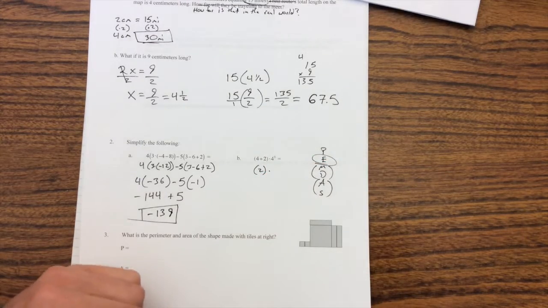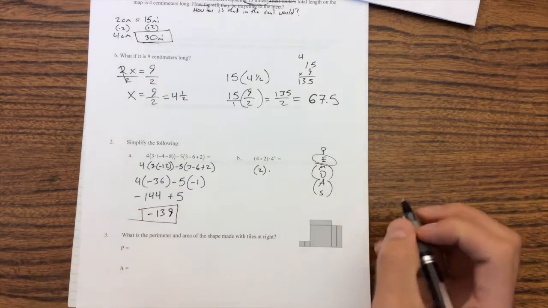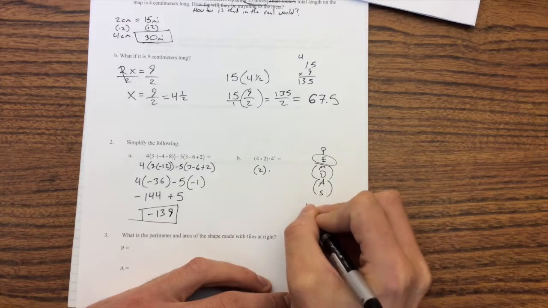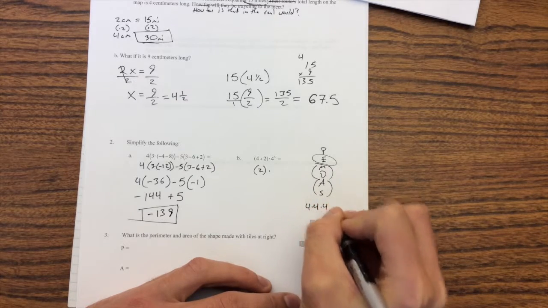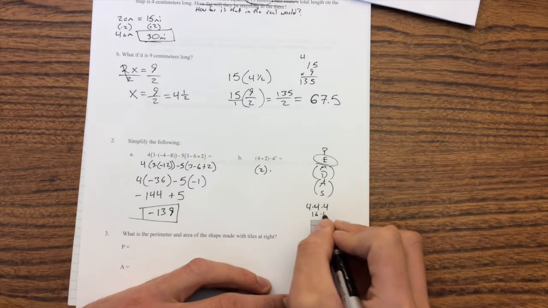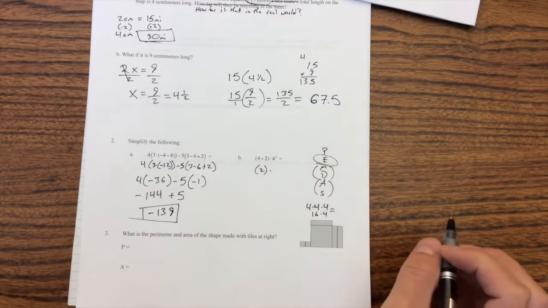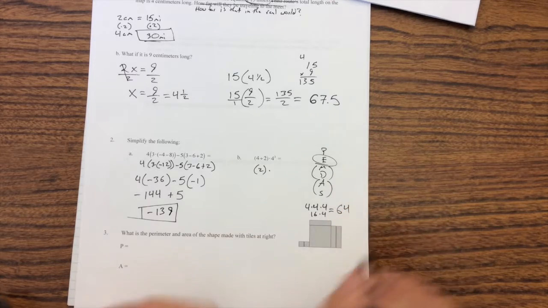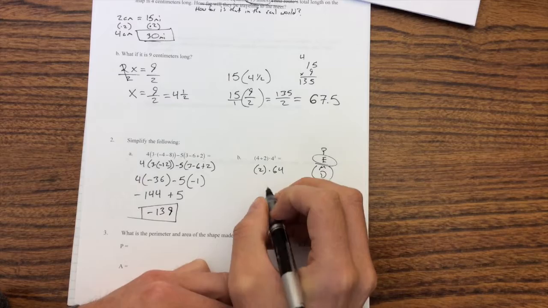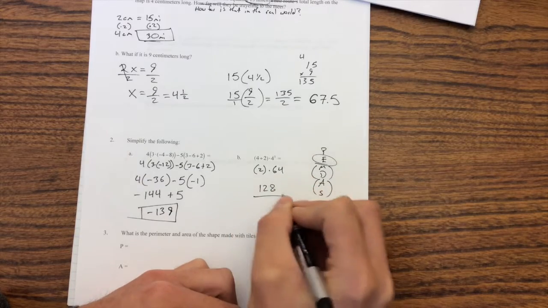Now I can go ahead and do my exponent as well. So 4 to the third, when we raise a number to the third, it means we're going to multiply by itself 3 times. So 4 times 4 times 4. The first two 4s would give me 16. And 16 times 4 gives me 64. So now I have 2 times 64. And 2 times 64 gives me 128.